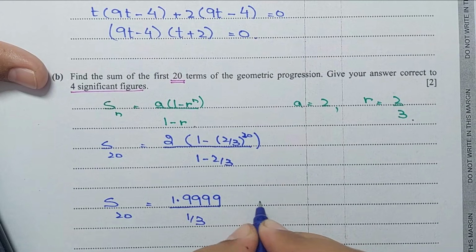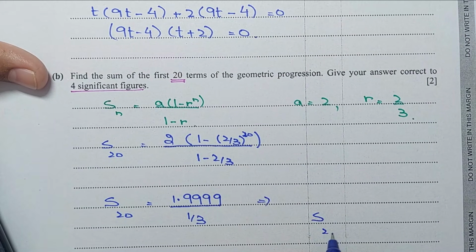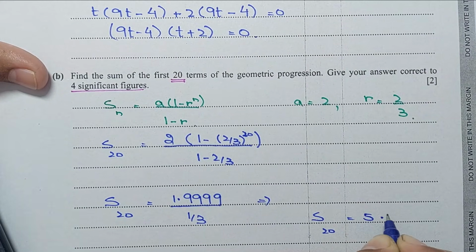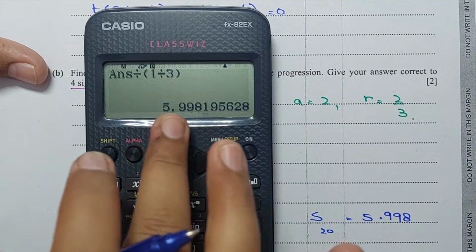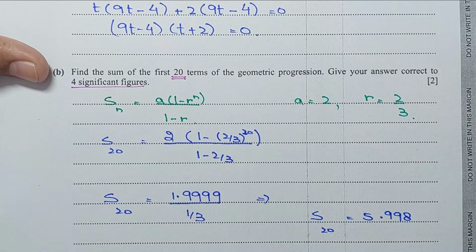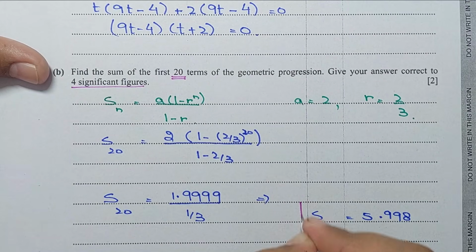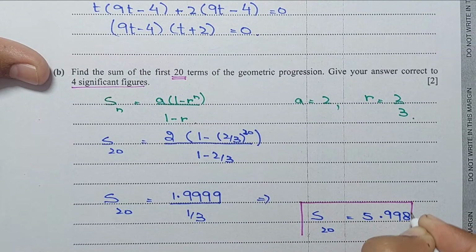S20 is 5.998 up to four significant figures. This is the first, second, third, and fourth significant figure. So this is the sum up to four significant figures.